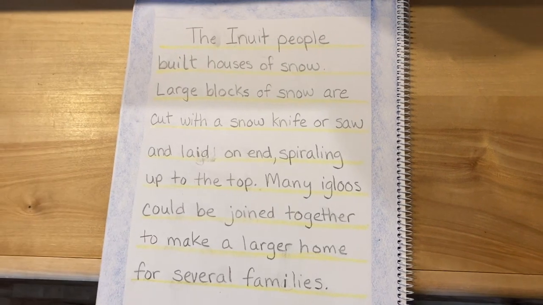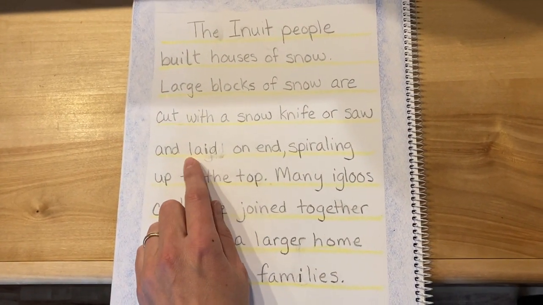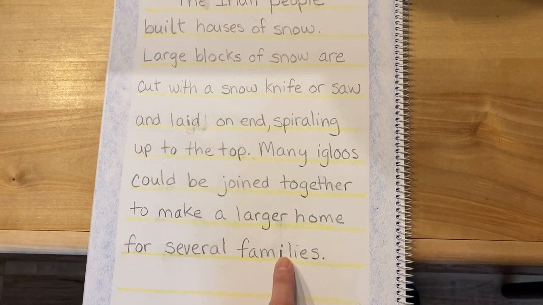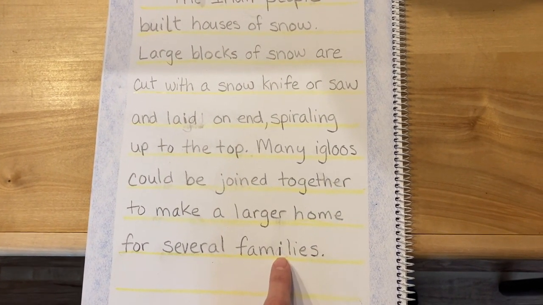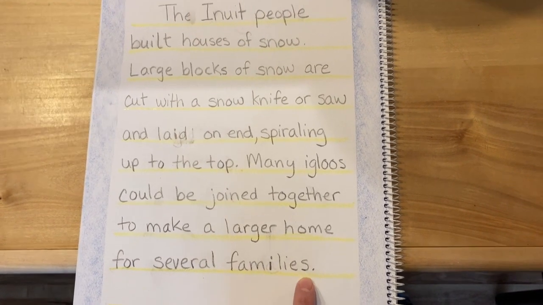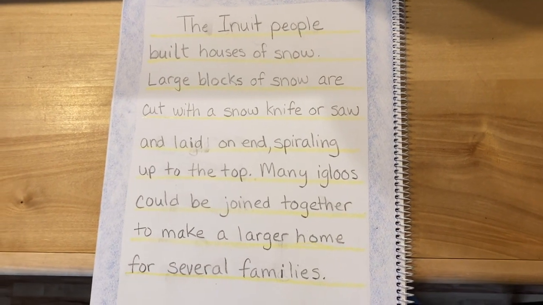As I was looking at this paper, I noticed I made two mistakes in spelling. The word laid is L-A-I-D, and in the word families, I put an A there. That was a silly mistake. It's an I. F-A-M-I-L-I-E-S. So that is what your final one should look like.